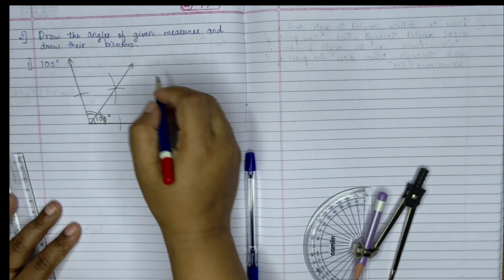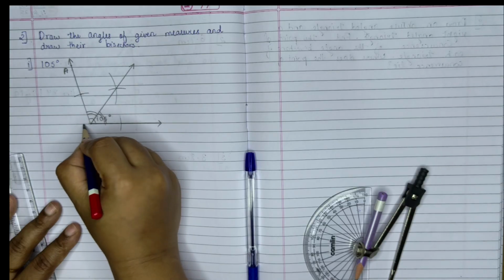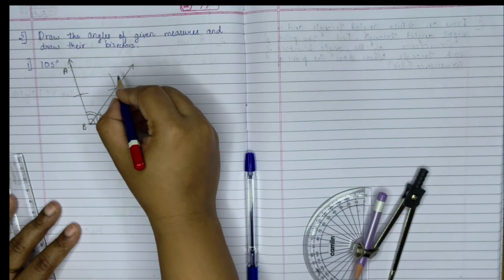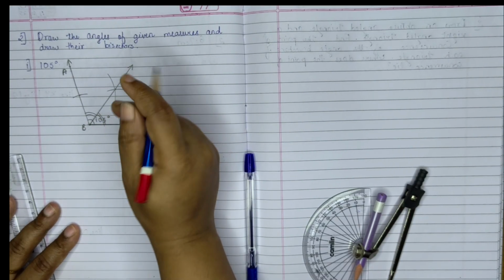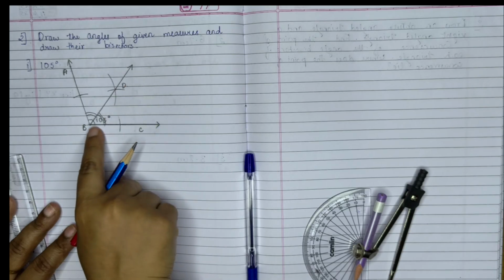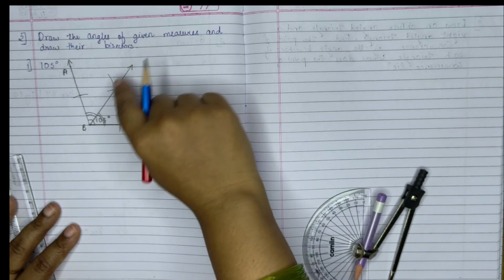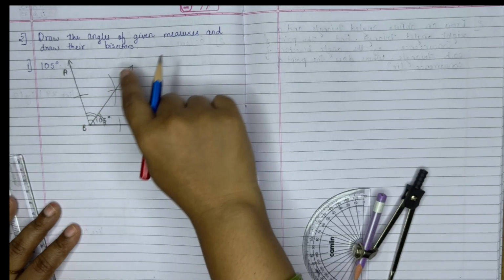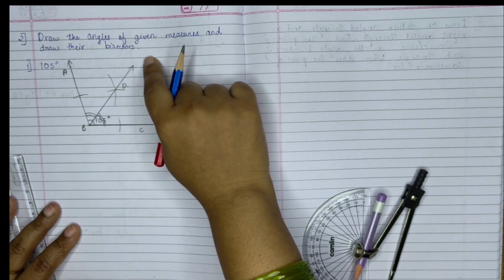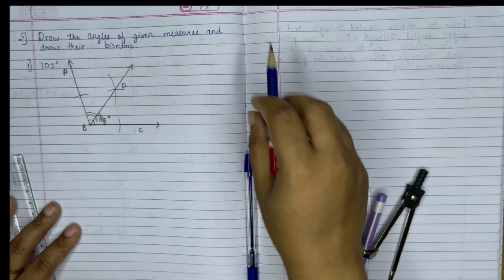Now we can also name it. Suppose this is A, B, C, and here I will write D, A, B, C, D, and this is 105. Understood? So we can say that ray BD is the bisector of angle ABC.